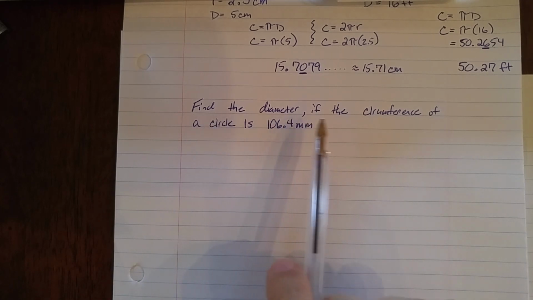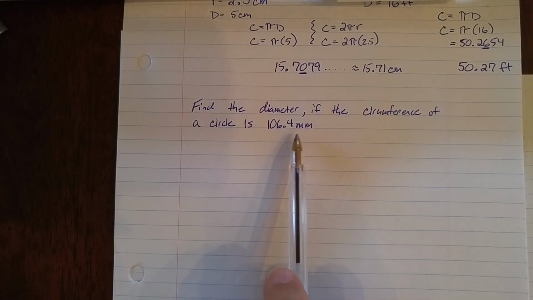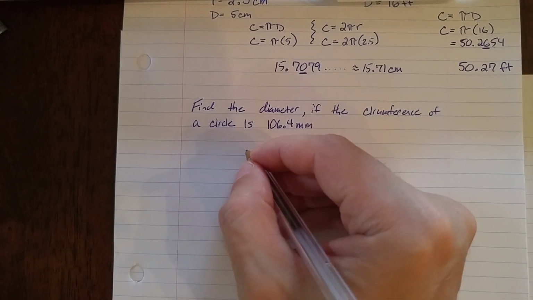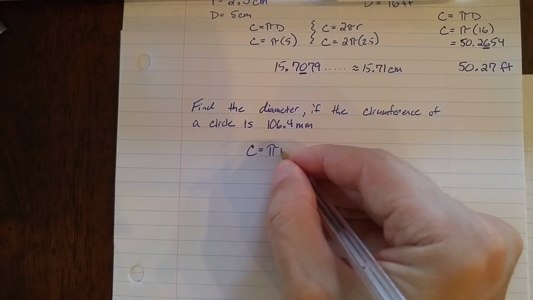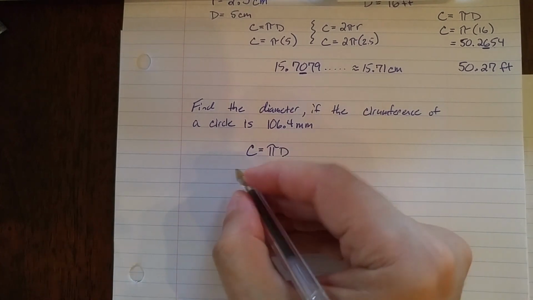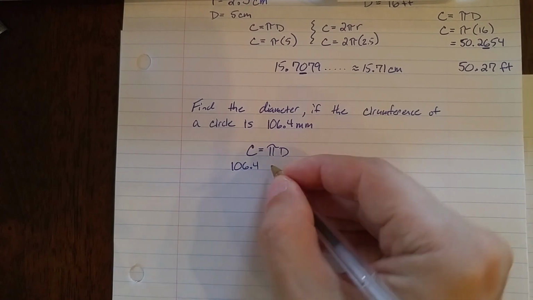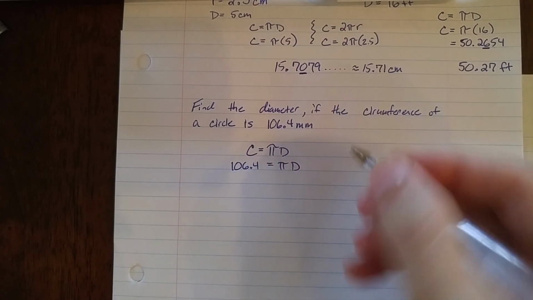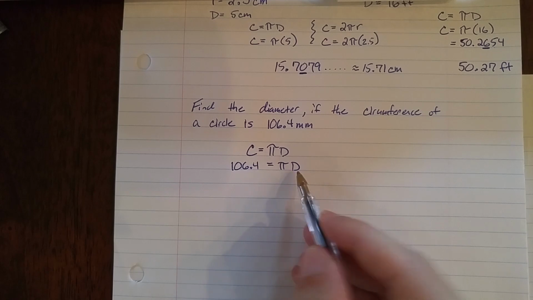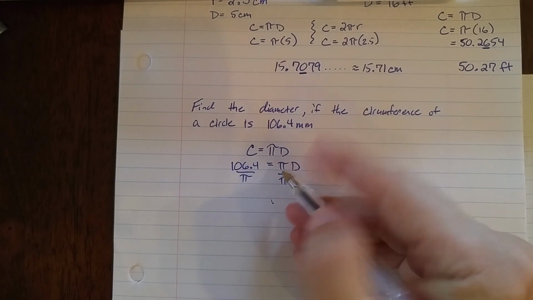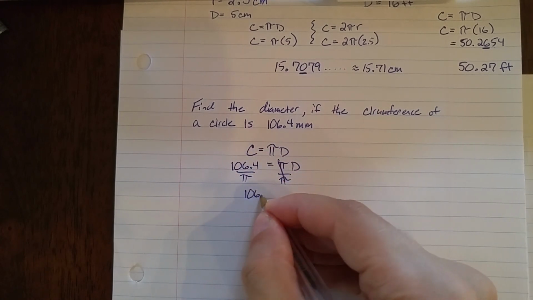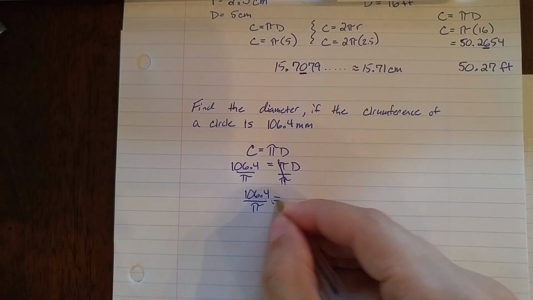This question says, find the diameter if the circumference of a circle is 106.4 millimeters. So here, they're giving you circumference. They want you to find diameter. It's the same thing, just working it backwards. So we're going to use our equation that includes diameter. So we have C equals pi d. Now, we know the circumference is 106.4 millimeters. And to get d alone, remember, anytime you have something touching a letter, it's multiplication, the opposite is division. So I'm just going to divide both sides by pi. That cancels right there. So I have 106.4 divided by pi equals diameter.